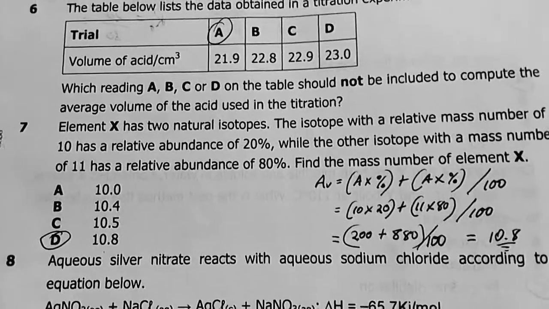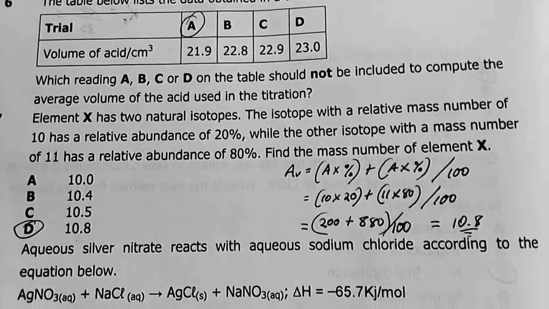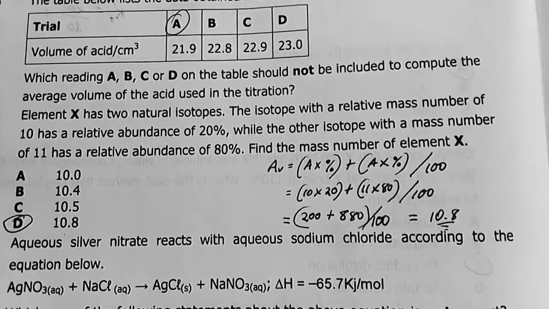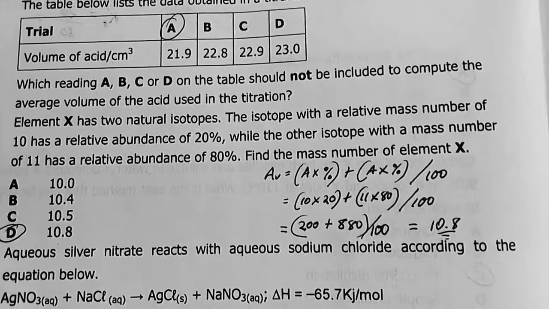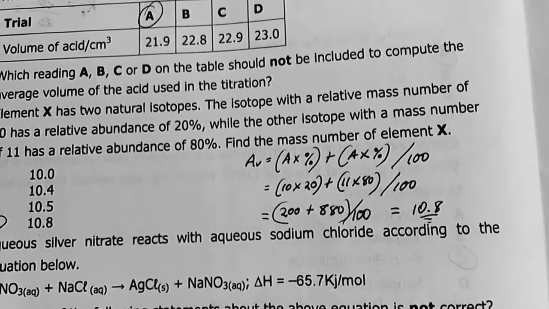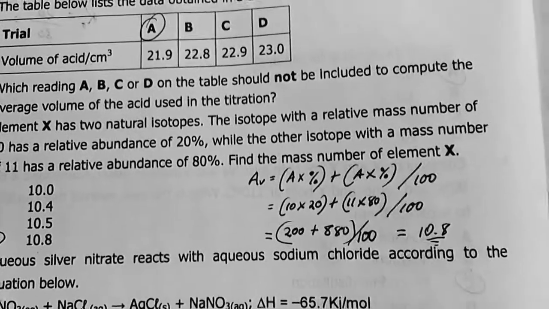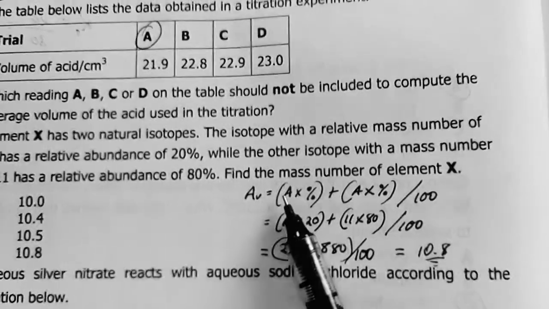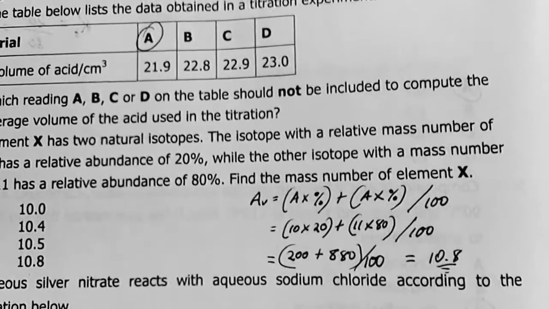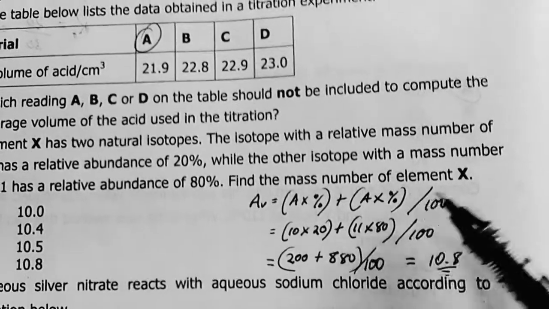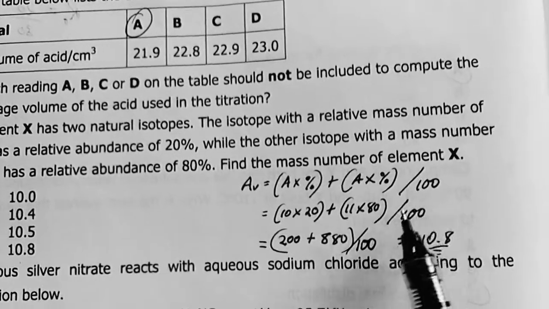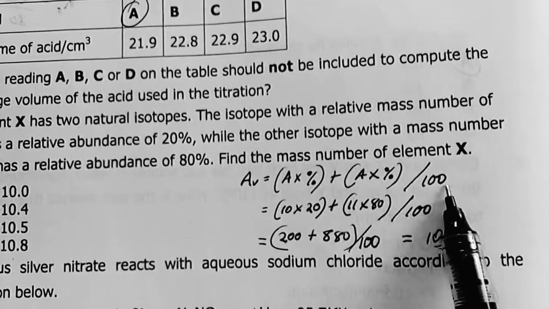Number 7, element X has 2 natural isotopes. The isotope with the relative mass number of 10 has a relative abundance of 20%, while the other isotope with the mass number of 11 has a relative abundance of 80%. Find the mass number of element X. You find the average atomic mass. Since there are 2 isotopes, you simply create these 2 spaces: mass of one isotope times its percentage, plus mass of the other isotope times its percentage. If there are 3, you would add the mass of the next isotope and its percentage. Then divide both over 100.